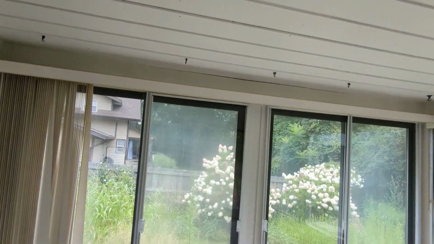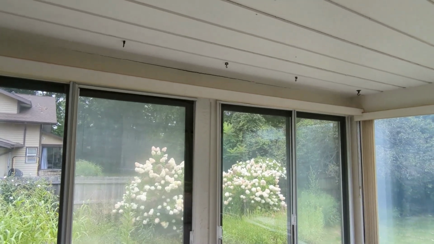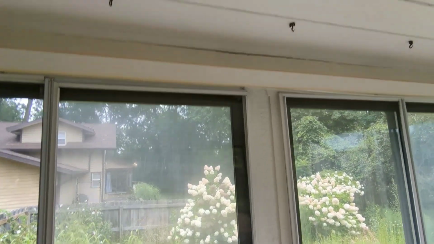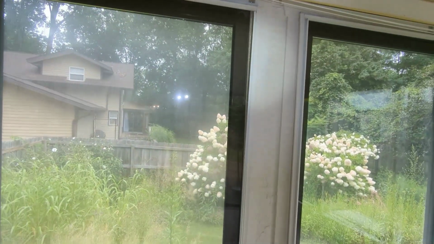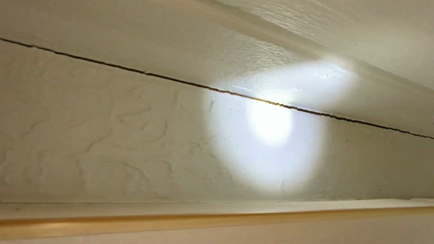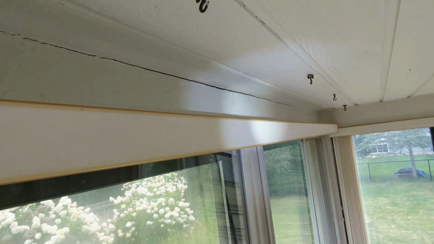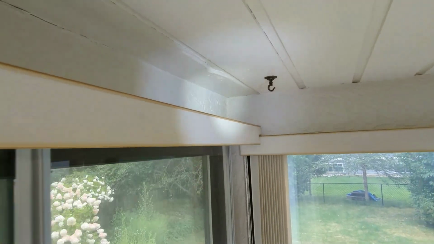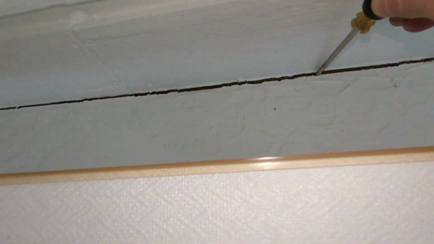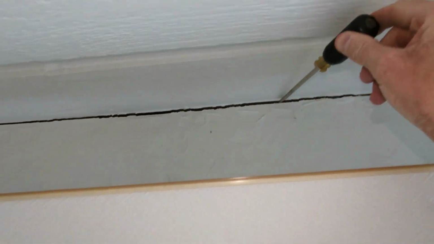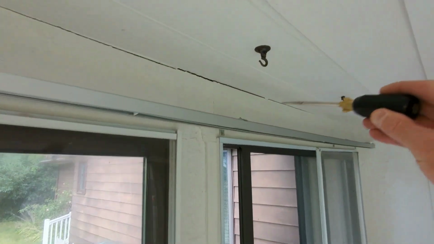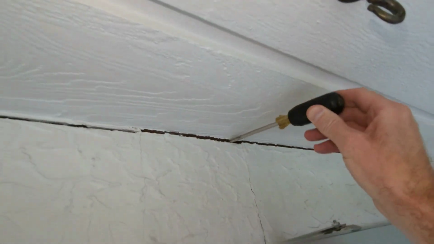Up above here you can see there's a gap right where it meets with the ceiling. So right here you can see that gap, and then it disappears. So it's right in the center area, and then it disappears again at this end here. So yeah, there you go. And then you have the same thing on this side here. You can see that sag. You can see that gap.